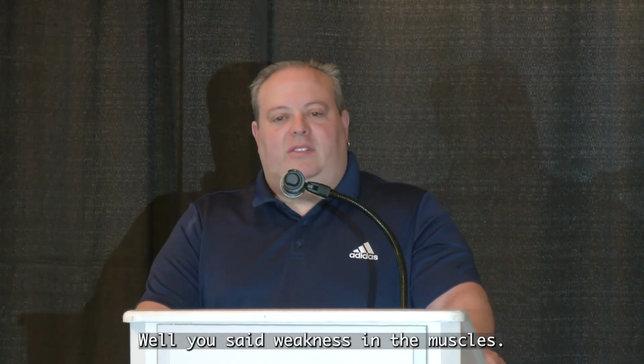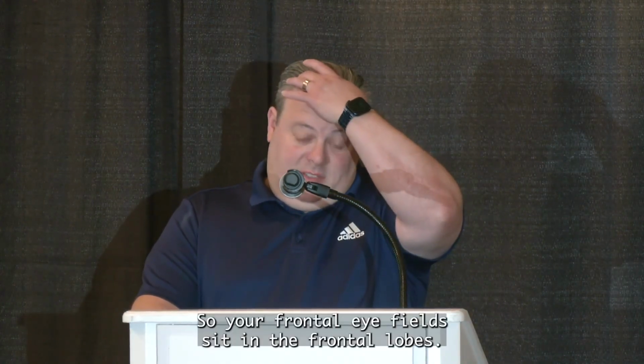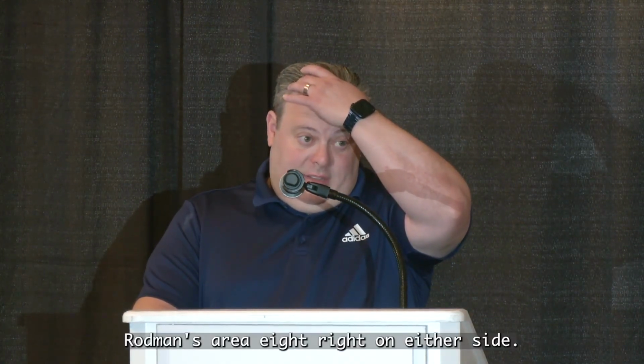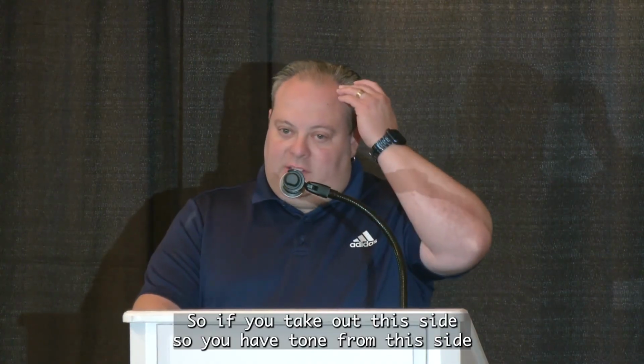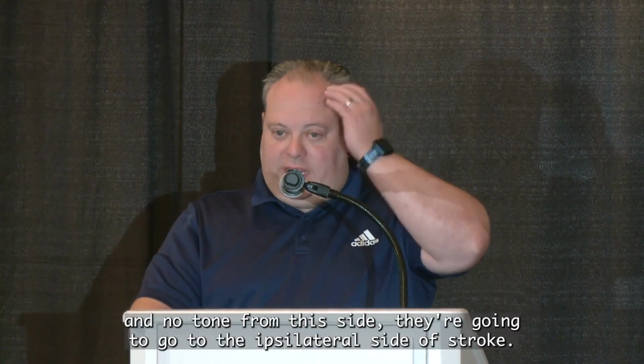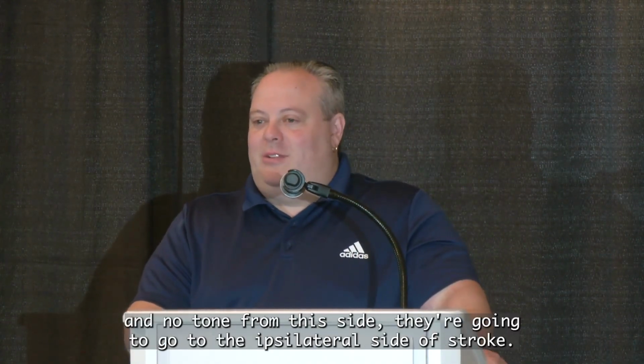Yeah, well, you said weakness of the muscles. Maybe it's innervation of the muscles in particular. Your frontal eye fields sit in the frontal lobes, Brodmann's area 8, on either side. So if you take out this side, so you have tone from this side and no tone from this side, they're going to go to the ipsilateral side of the stroke.